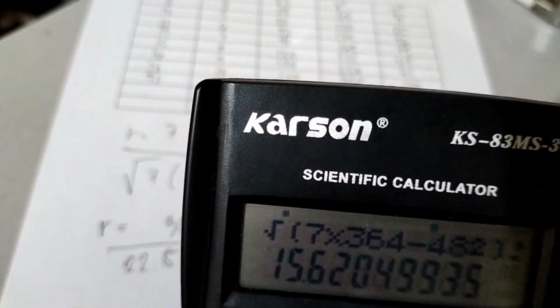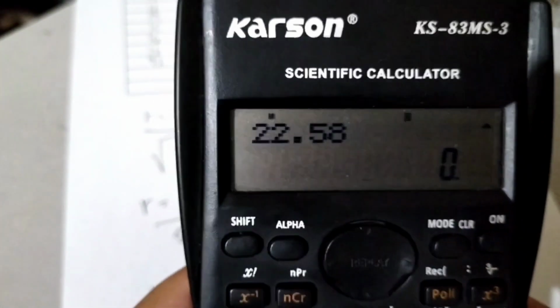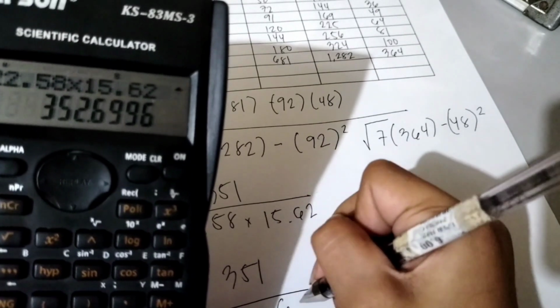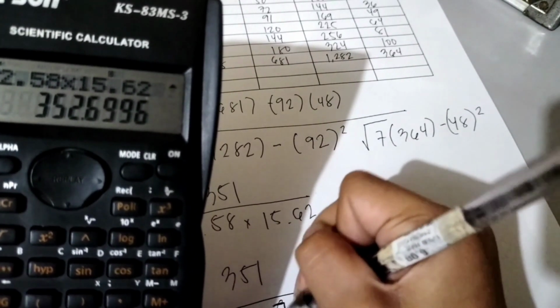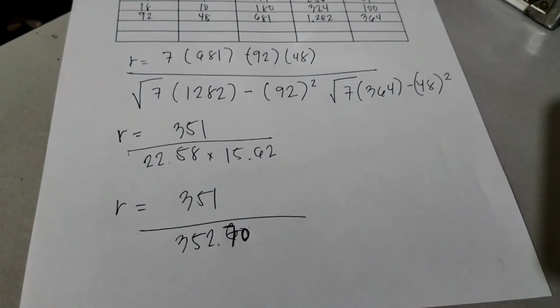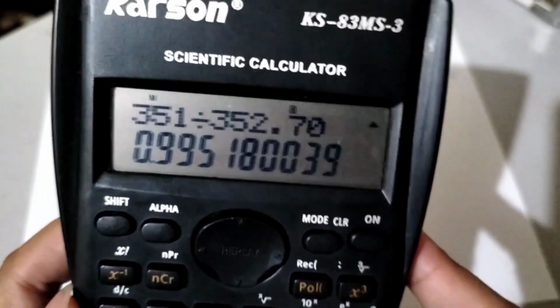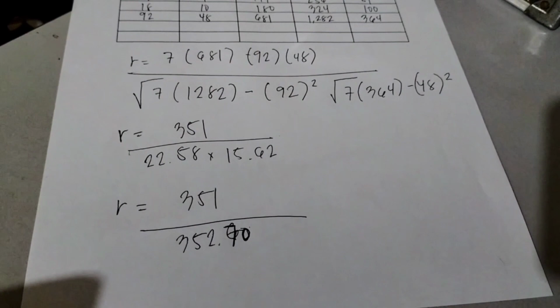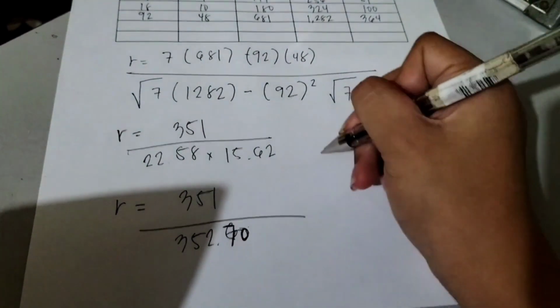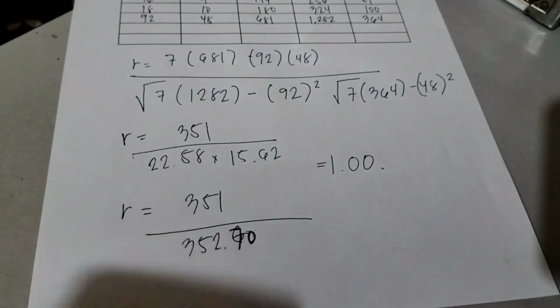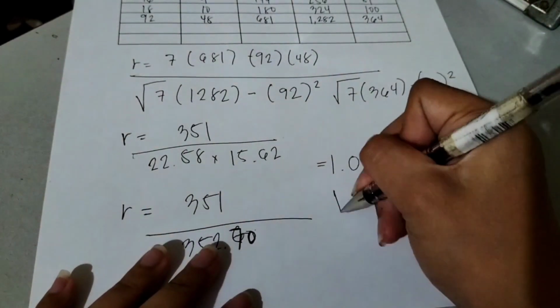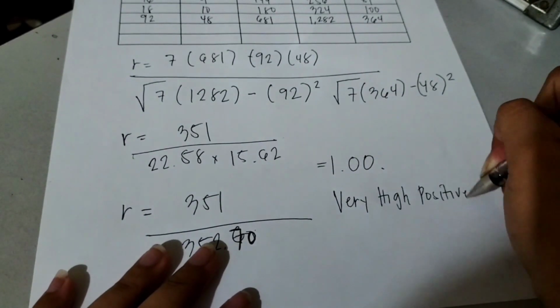So, 22.58 times 15.62. So, i-divide na natin silang dalawa. 351 divided by 352.70 equals 1.00. So, isa siyang very high positive correlation.